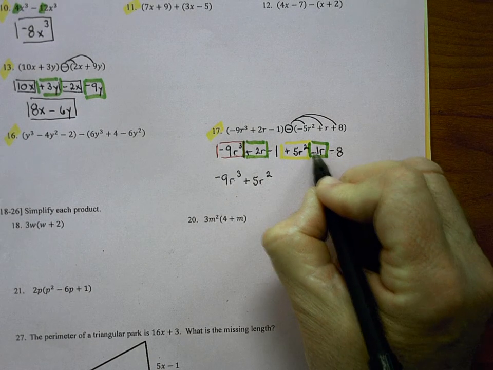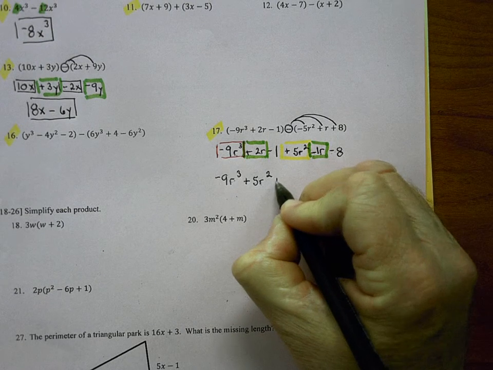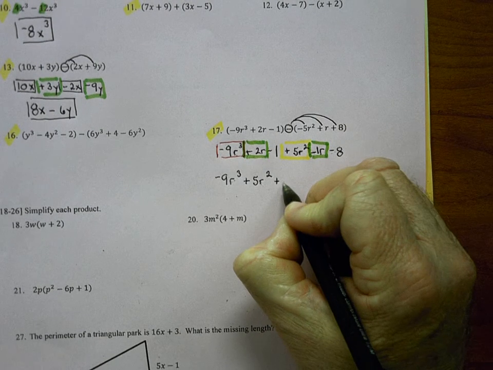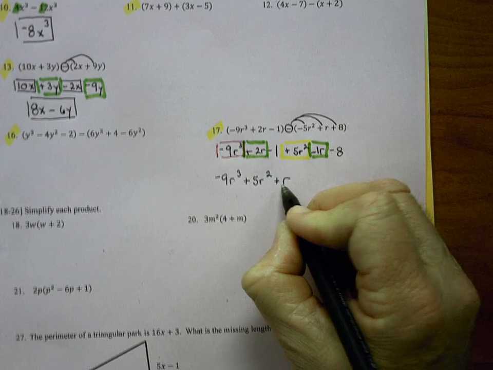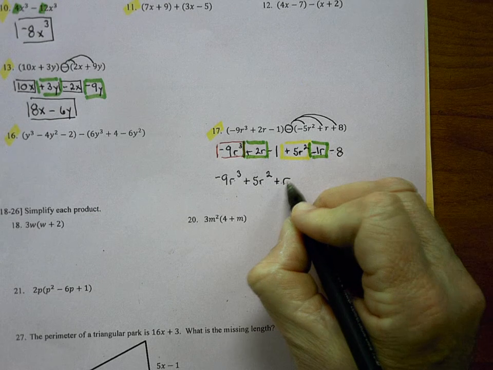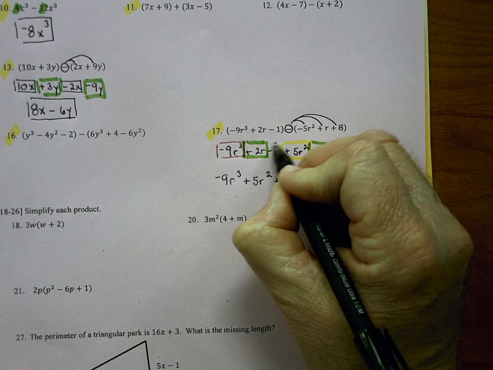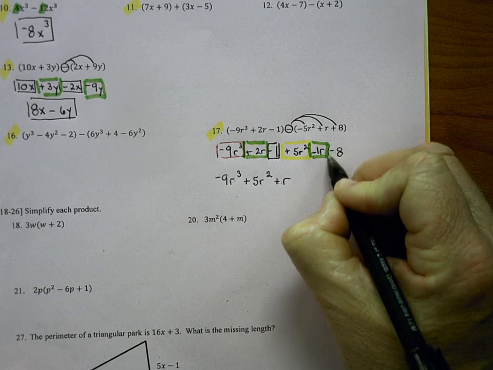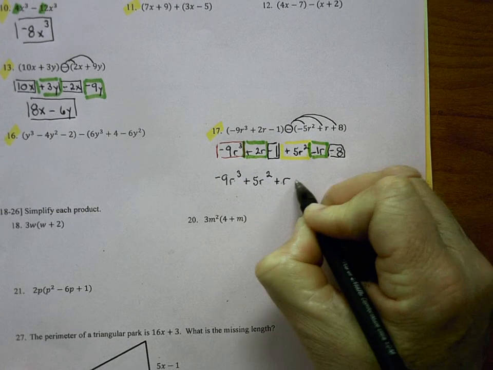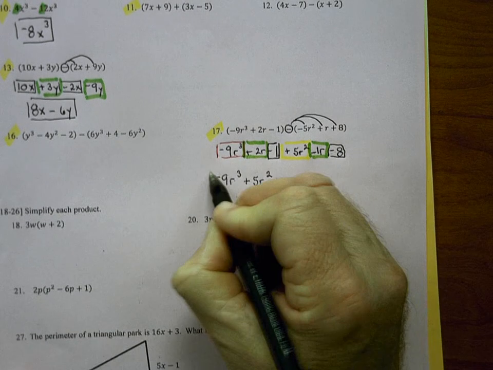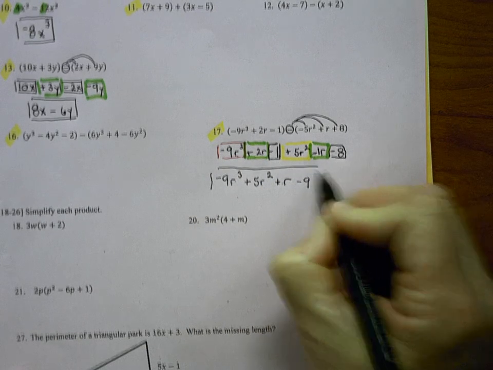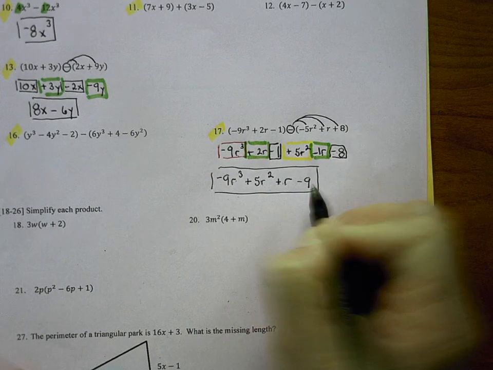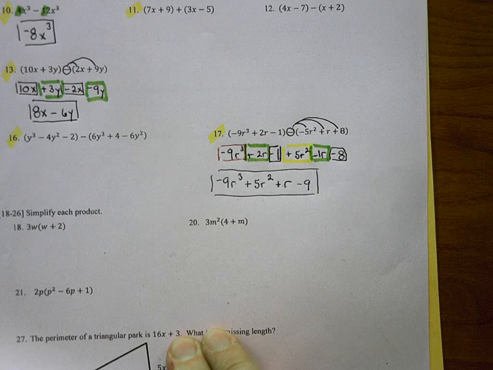Positive 2 minus 1 is positive 1, so I'm going to get a positive 1r, and you don't have to write the 1 as the coefficient, you just write plus r. Okay, and then lastly, I'm going to combine the numerals together. The negative 1 minus 8 gives me negative 9. So there's your simplified expression for number 17. Okay, moving on to my next problem.